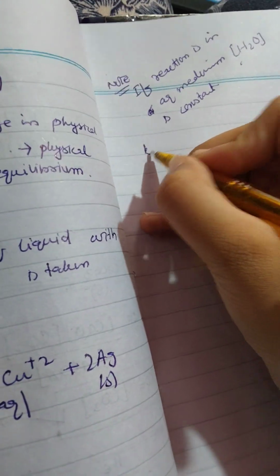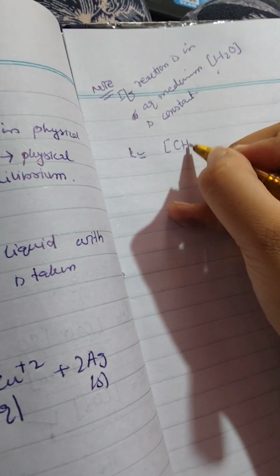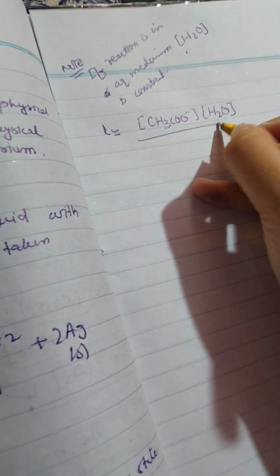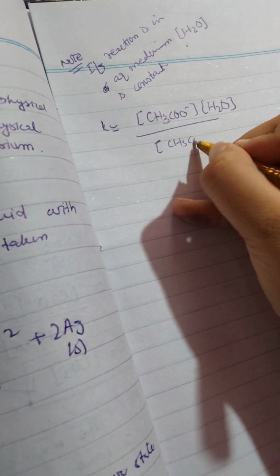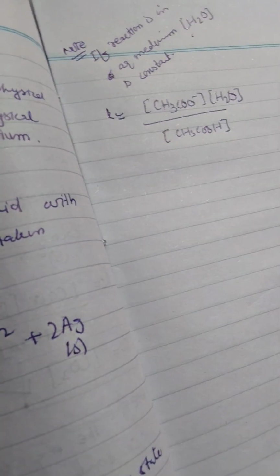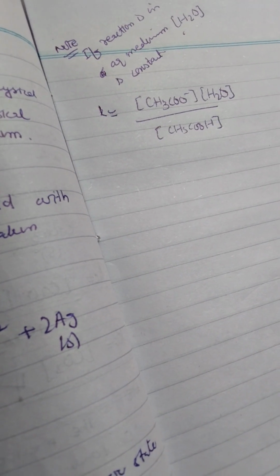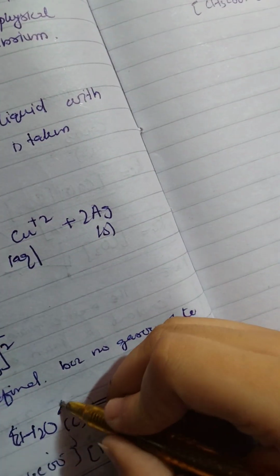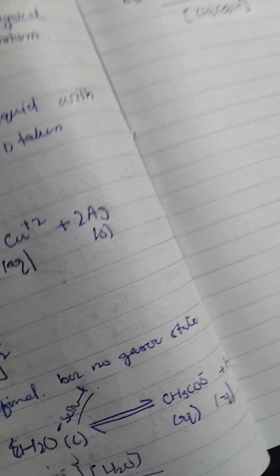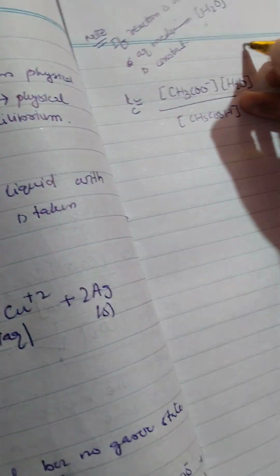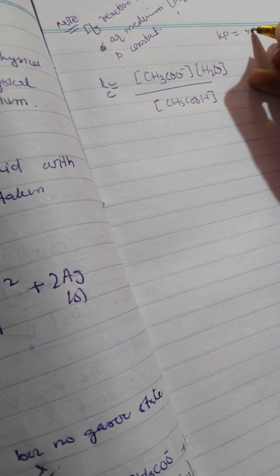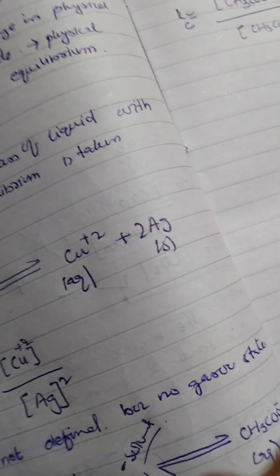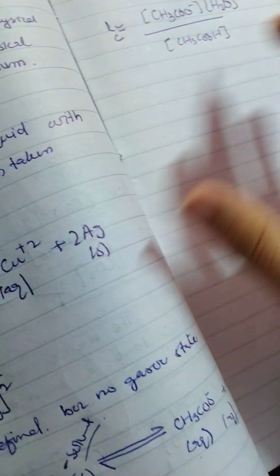So here the Kc will be equal to CH3COO negative and H3O plus, because it was in aqueous form. But here we will put only CH3COOH, which is the acetic acid, because this water is in liquid form. It is the solvent in the reaction, so we can't change it. So this will be the Kc. If we talk about Kp, Kp is not defined. Why? Because we don't have anything in gaseous form. We all have liquid and aqueous.